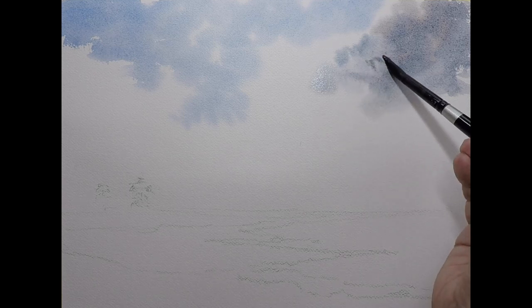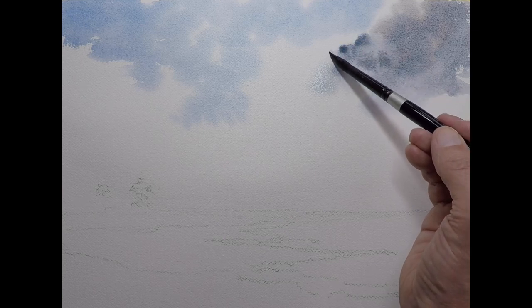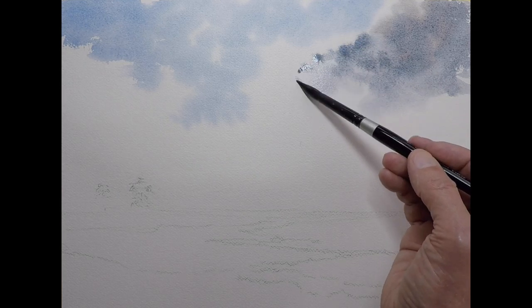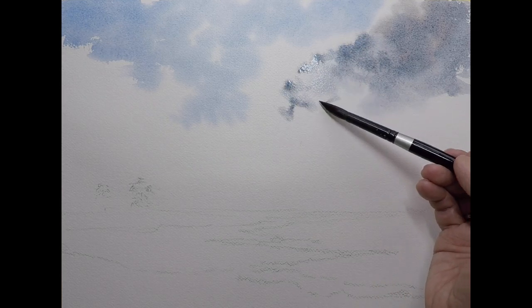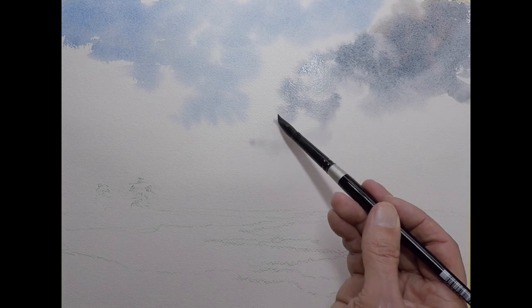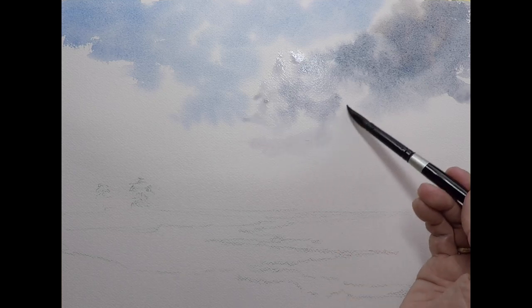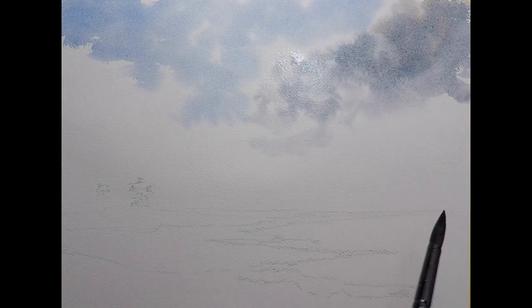To maintain the color harmony in the clouds, I'm using really just two colours here, cobalt blue and neutral tint, with the white of the paper doing the work of creating the bright edges of the clouds, and just trying to keep things random by using different size brushes as we go along.